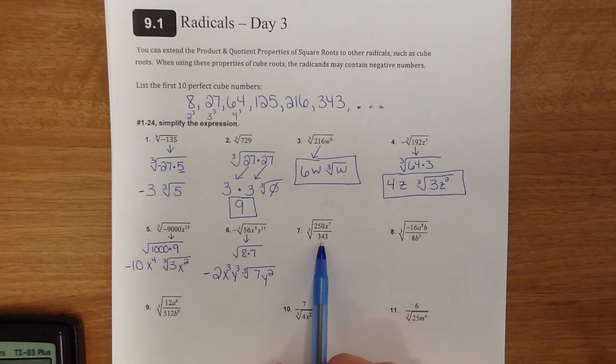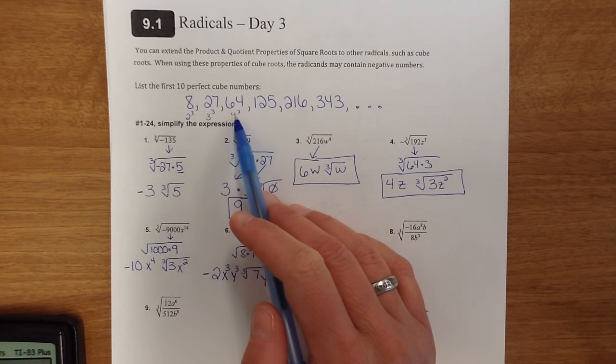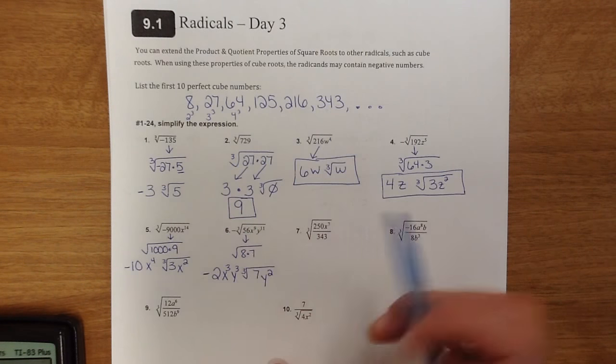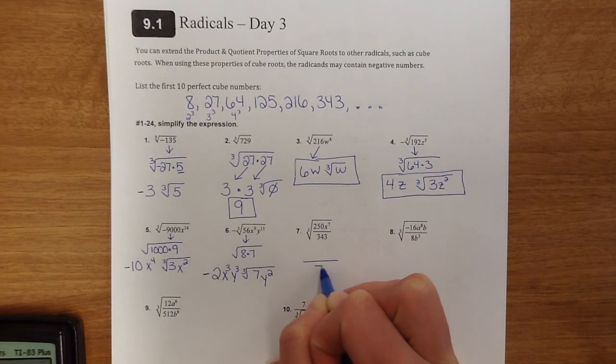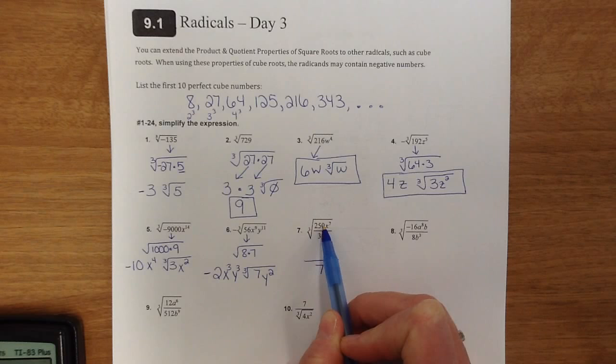So the cube root of 343, we know it's perfect because we can see it. So this is 4, so this is 5, 6, 7. So the cube root of the bottom must just be a 7. But now what are you going to do with the 250?